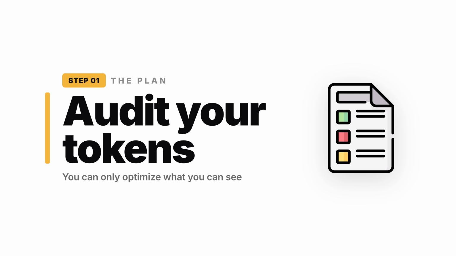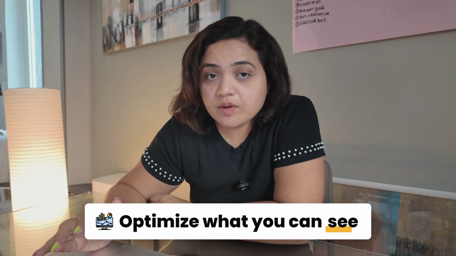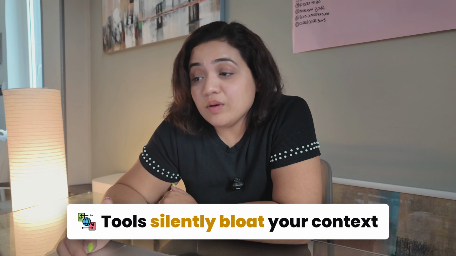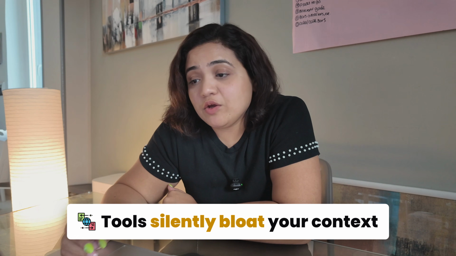So let's dive in. Before we fix anything, step 1 is to audit where your tokens are actually going. You can't optimize what you can't see. So first of all, what you need to do is check your context. Anytime you give Claude Code, Cursor, whatever, a specific prompt, it has a lot of built-in context of whatever you have asked for in the past. So your tools can silently bloat your context behind your back.